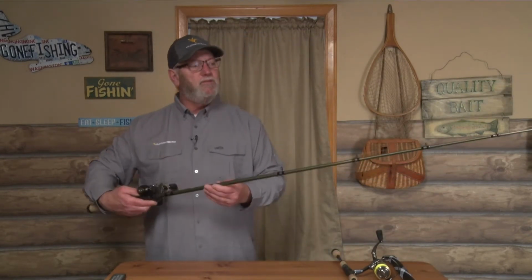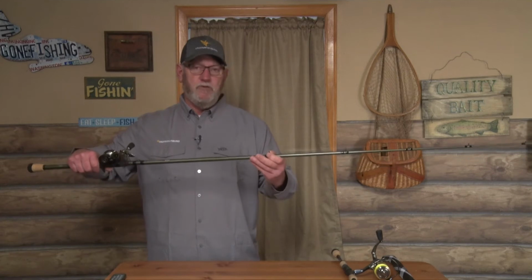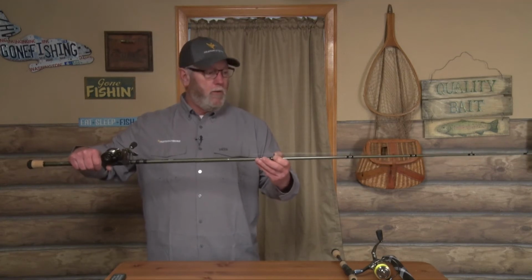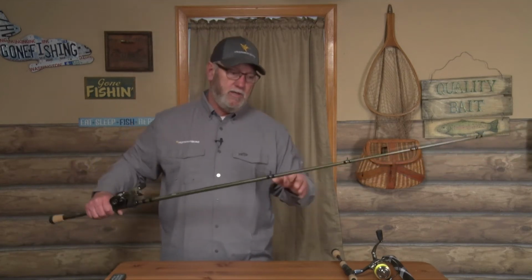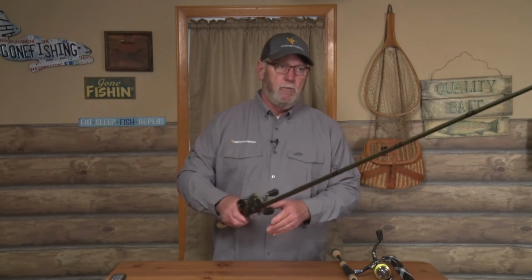Now on a bait cast rod, it's somewhat similar. The first eye is a little bit larger, but not quite as large as on a spinning rod. Now, level wind rod, right? Bait cast.